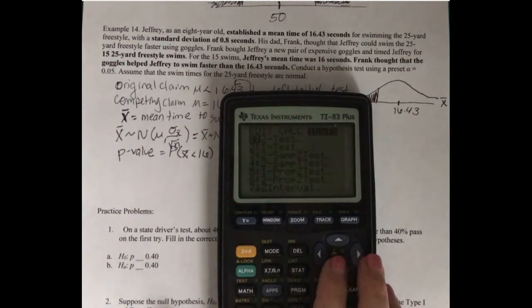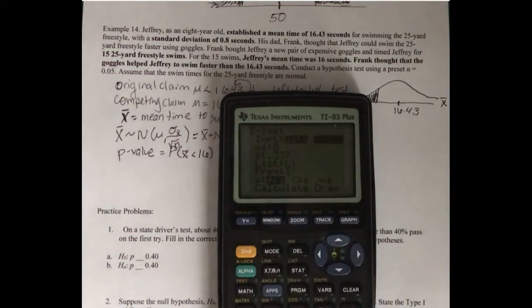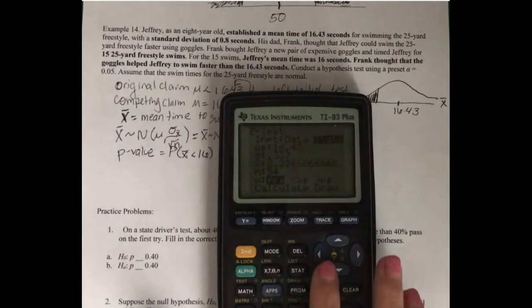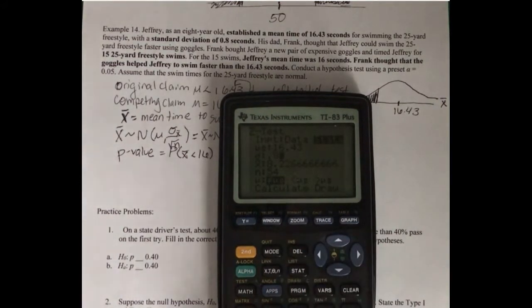We want the Z-Test. We want to arrow over, make sure you highlight Stats and hit Enter. Then our mu is 16.43. Then our 0.8, you can just type over it. You don't have to clear it out.